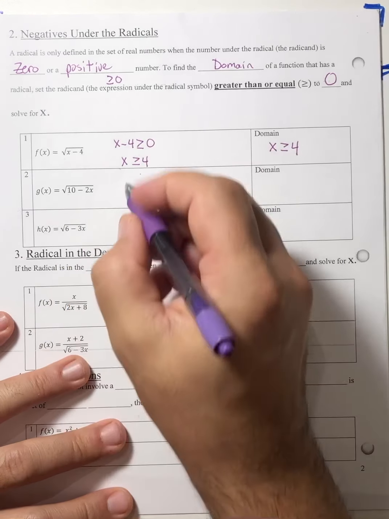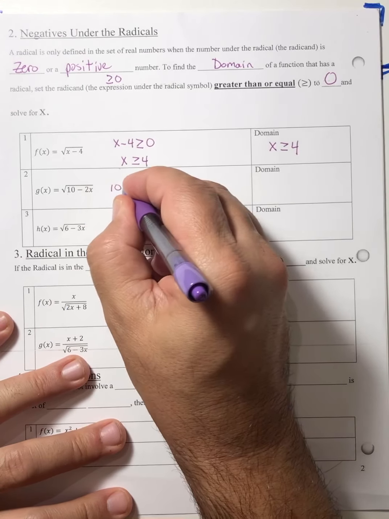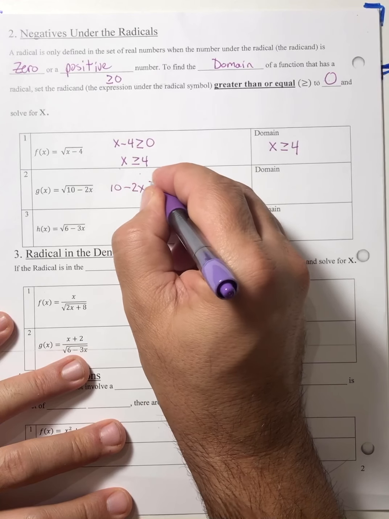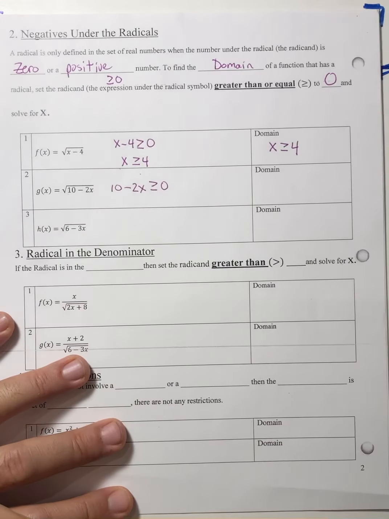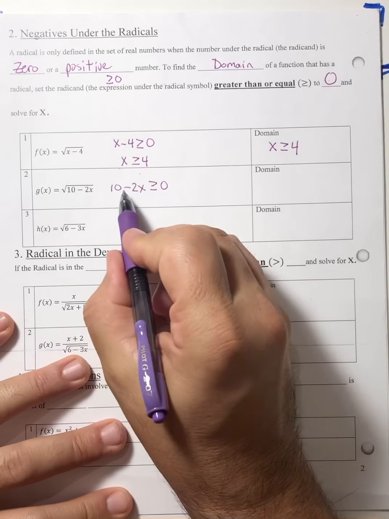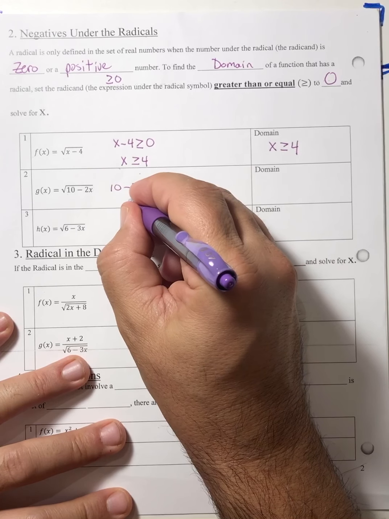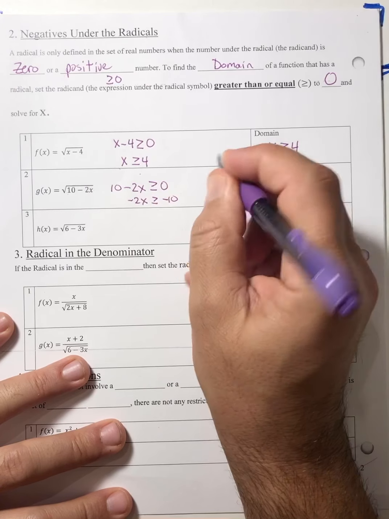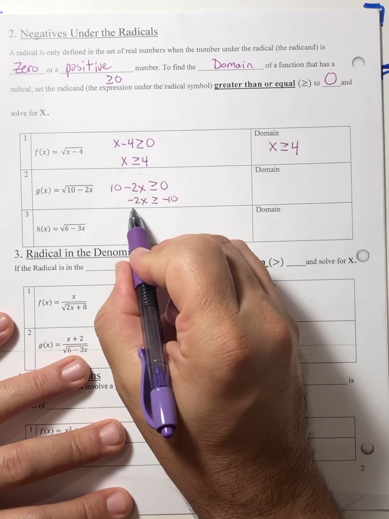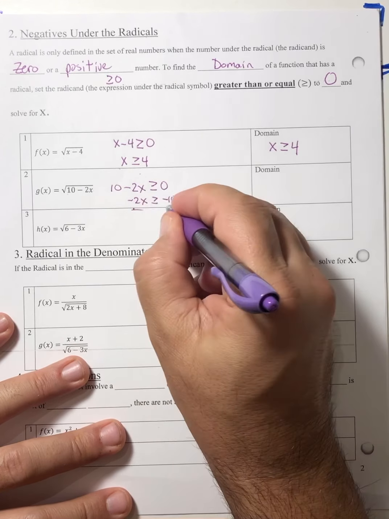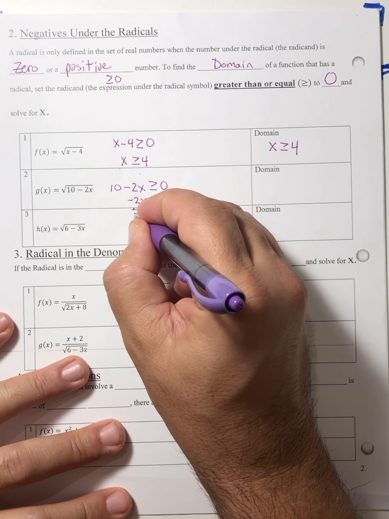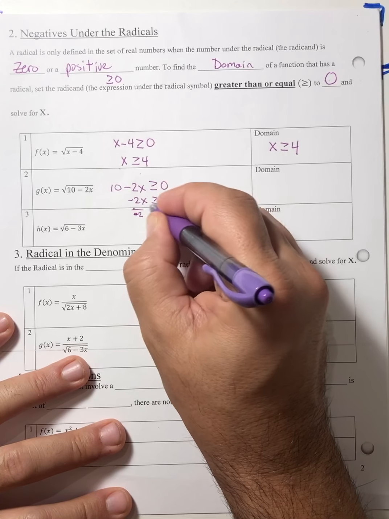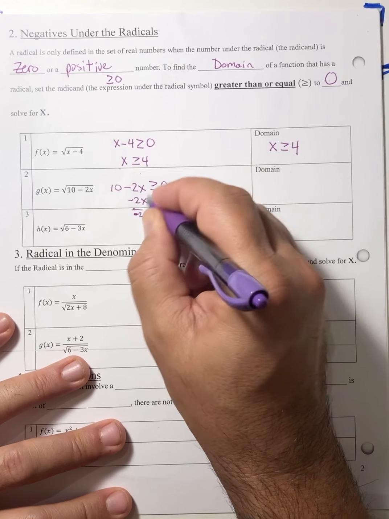All right, doing the same thing. So 10 minus 2x is greater than or equal to 0. I'm going to subtract 10, and I'm going to divide by negative 2. What happens when I divide by a negative 2? Remember, that's right, we have to flip the inequality. So be very, very careful when you're doing these.